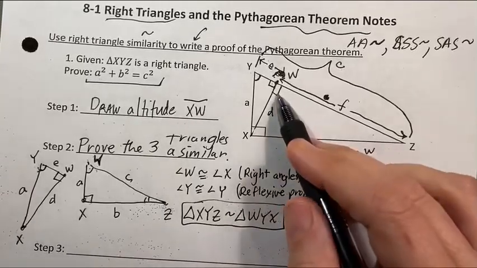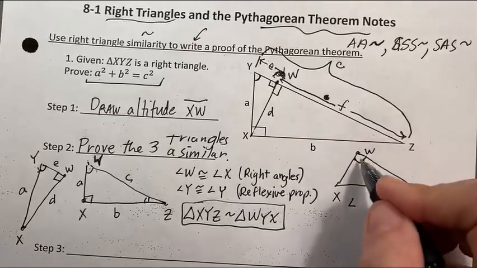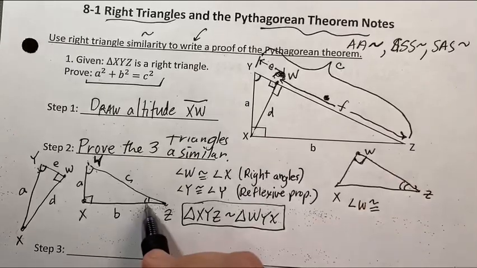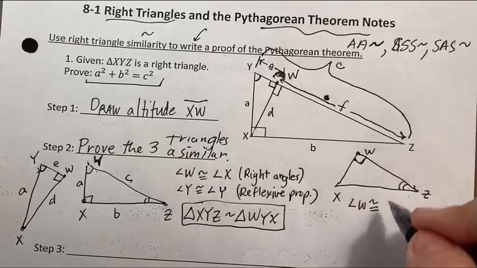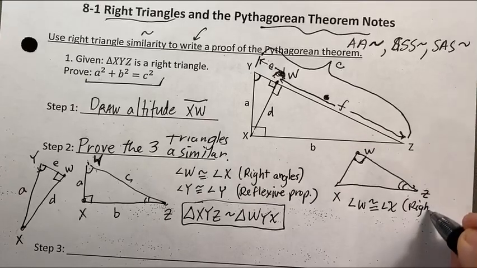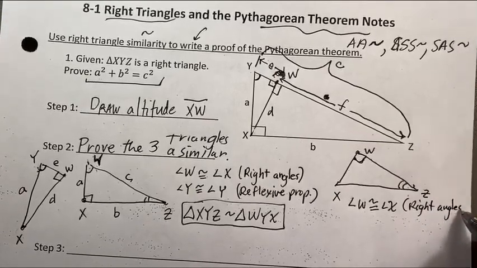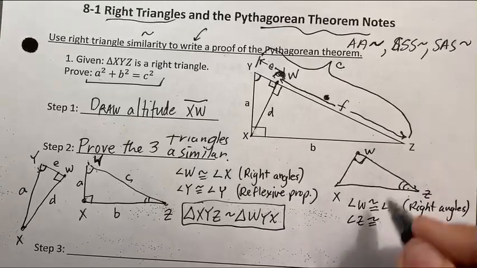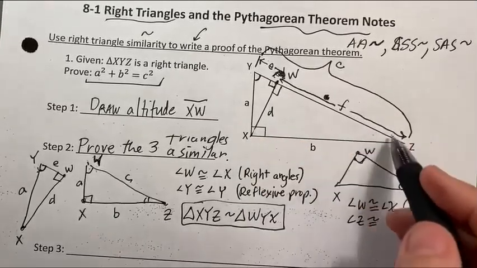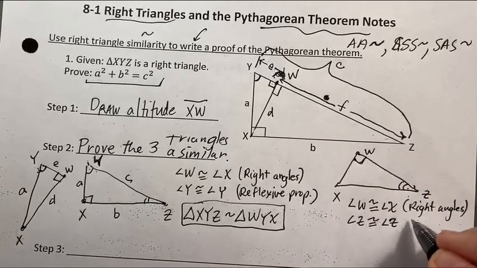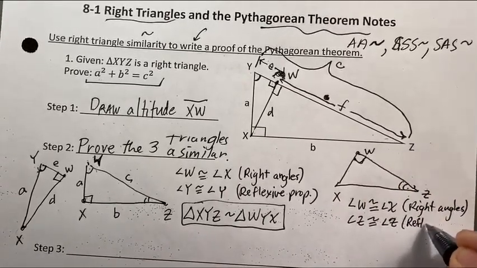Let's write that out. Both the teen and the mom have a right angle. The teen's right angle is W. The mom's right angle is X. Both of those are right angles, and we know right angles are congruent. So what else? There's a second angle, angle Z in the teen. See it there? And both of them are called angle Z. And so that's just our reflexive property again.